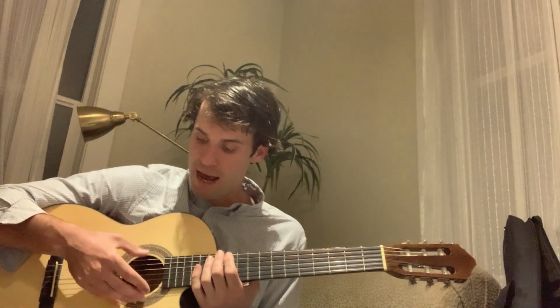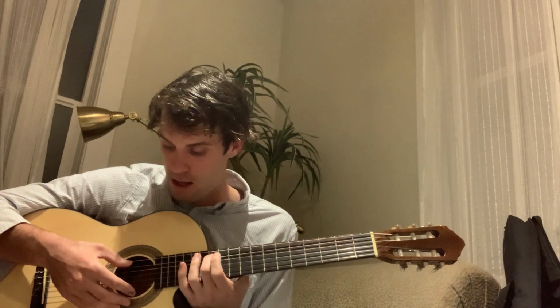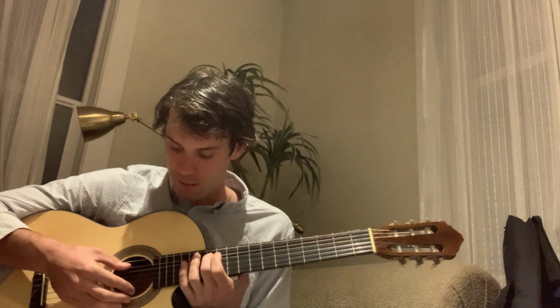And you know that the A string is a fourth from the E. So this A on the 12th fret of the second string, you can walk it down to an E. So A, G, F, E. So these are the same notes.